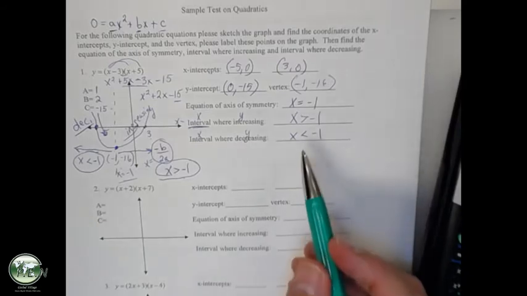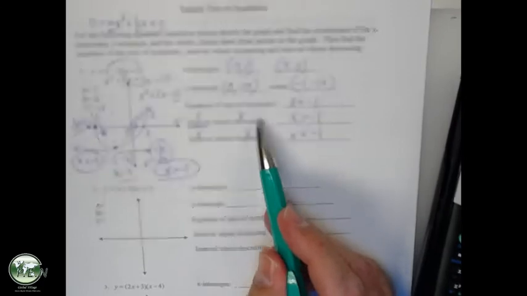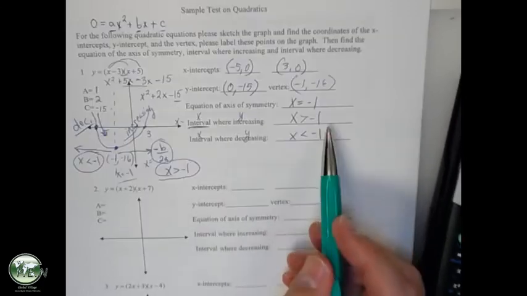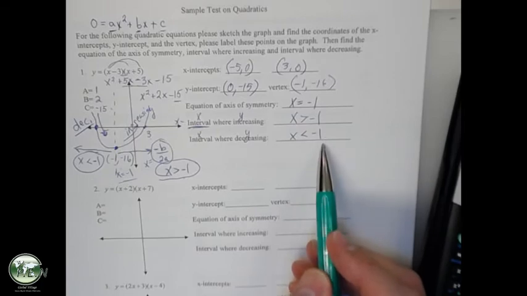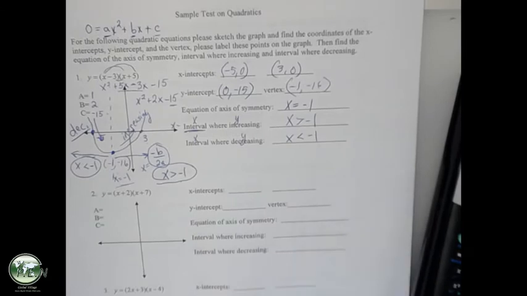I'll let you know the type of mistakes I see. Since they're talking about increasing, decreasing, which is a y value, people will put the y coordinate here instead of the x coordinate. I can understand the confusion. But remember, in math, when we ask for an interval, we're asking what's the x value that makes a y value do this or that. Always when they're asking for intervals, they're asking for x values.